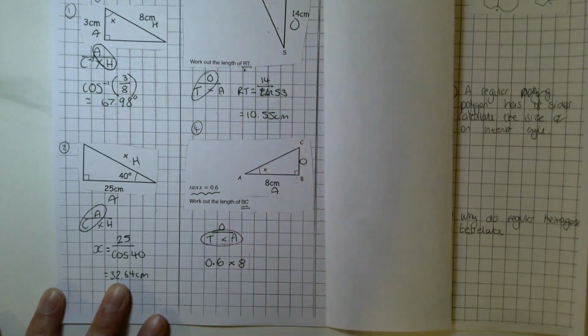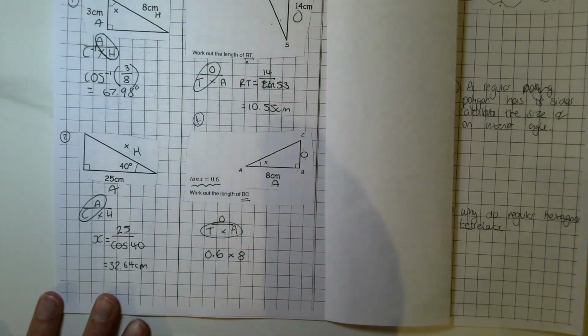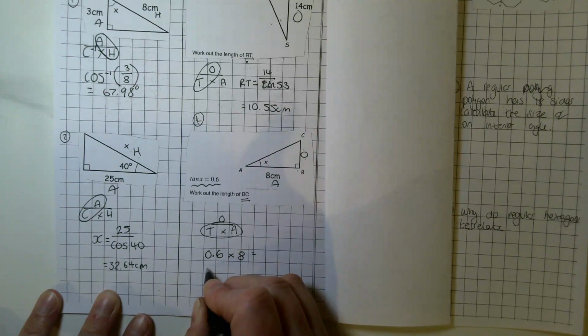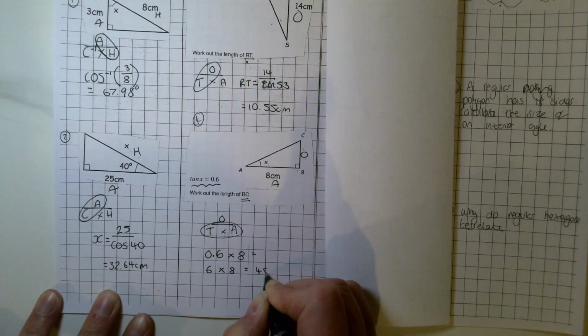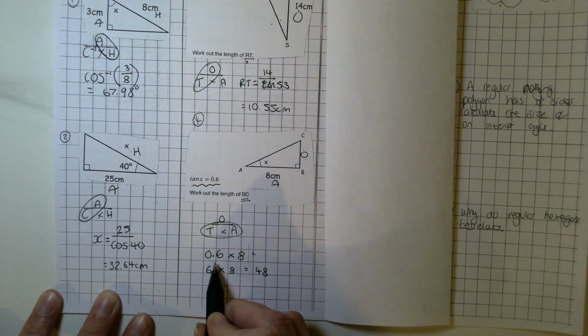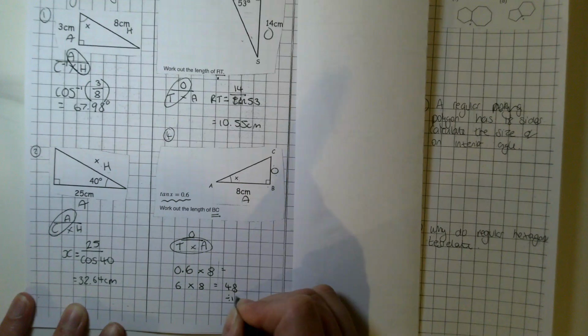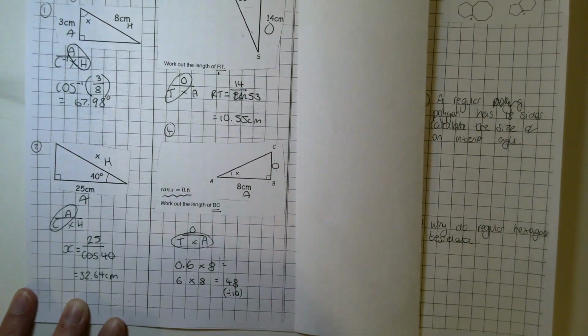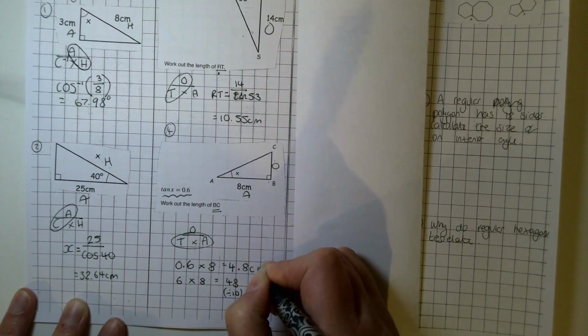And in a non-calculator paper, they're also testing your decimal knowledge here. We need to do 6 times 8, and 6 8s are 48. So multiplying 0.6 by 10 gets us 6. So now we need to divide 48 by 10 to get us 4.8 centimetres.